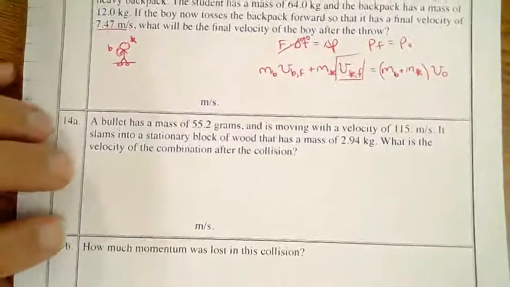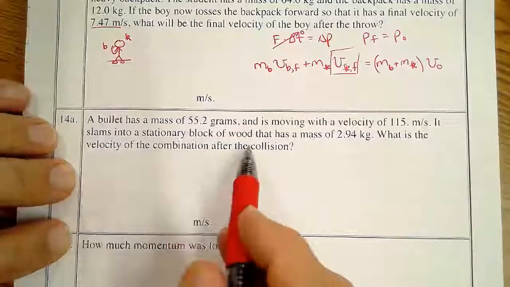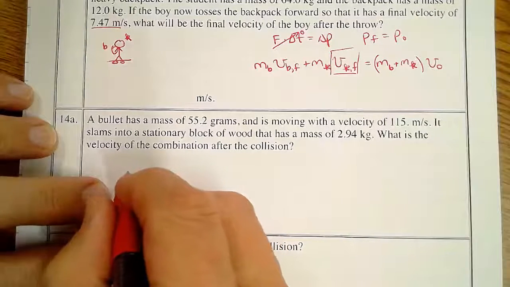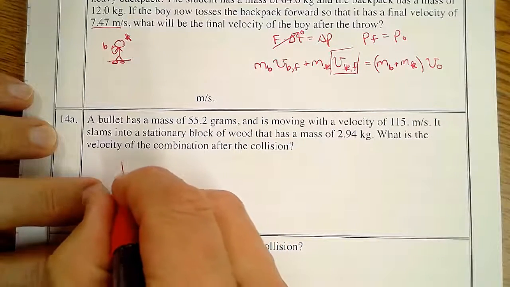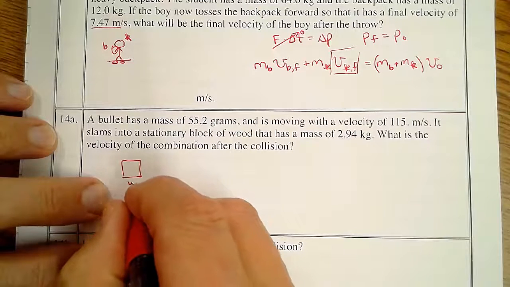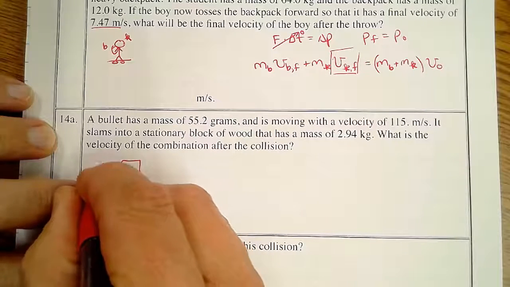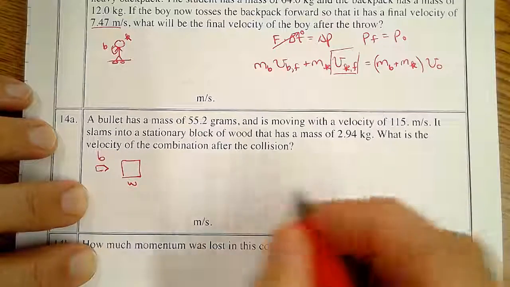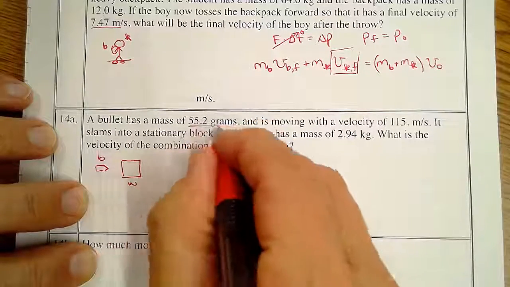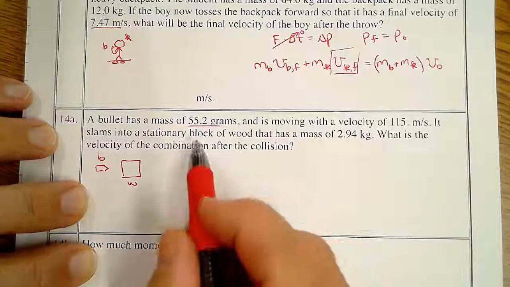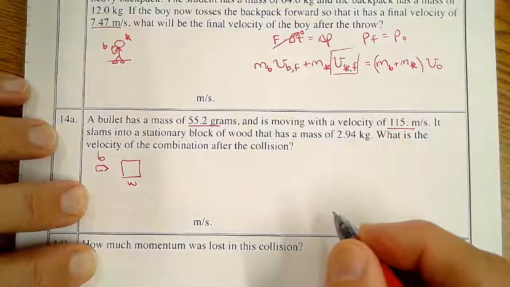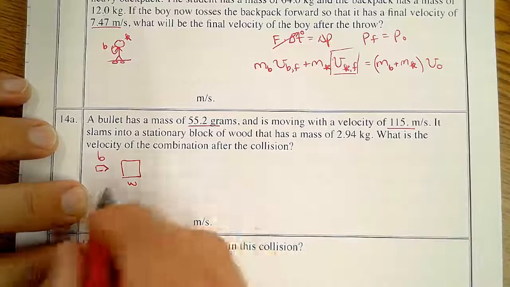Number 14. This one, we just have a bullet slamming into a block of wood. So I'm going to call this my wood. And I've got a bullet zooming along, and this is the bullet, it smacks into the wood, and they fly off. So this is the mass. Make sure you convert it to kilograms, so divide by 1,000. This is the initial velocity of the bullet. Everything's moving to the right, so we don't have to worry about signs.